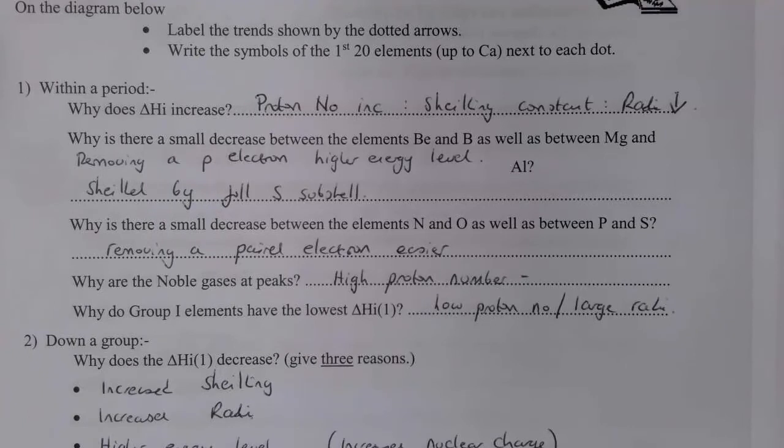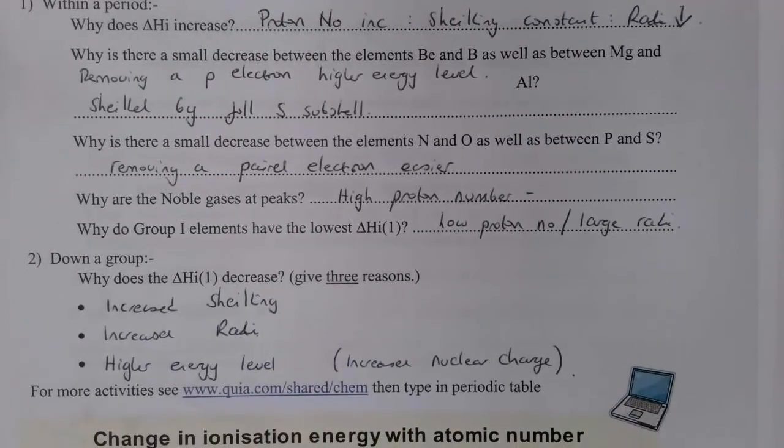Noble gases are at the peaks because they have the highest proton number of their period. They're also in the most stable electron configuration. Group 1 have the lowest because they've got a low proton number of the period, they've got the highest radii. So down a group, the ionisation energy decreases.